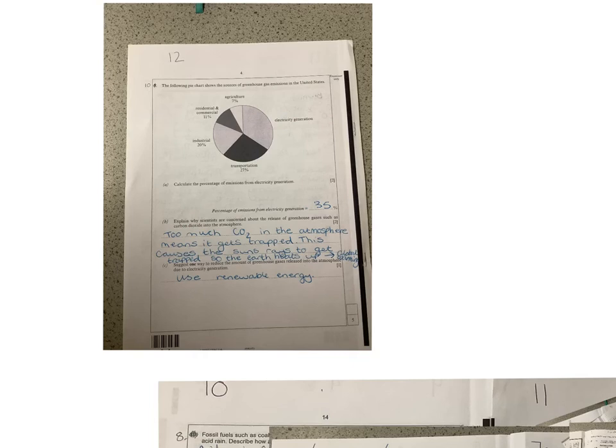Last question then. Calculate the percentage emission from electricity generation. You basically had to add all of them up and take it away from 100, and you should have ended up with 35 as the last little bit there. Explain why scientists are concerned about the release of greenhouse gases, such as carbon dioxide, into the atmosphere. Too much CO2 in the atmosphere means heat gets trapped. This causes the sun's rays to get trapped, so the earth heats up: global warming. Suggest one way to reduce the amount of greenhouse gases released into the atmosphere due to electricity generation. Use renewable energy instead of burning coal.